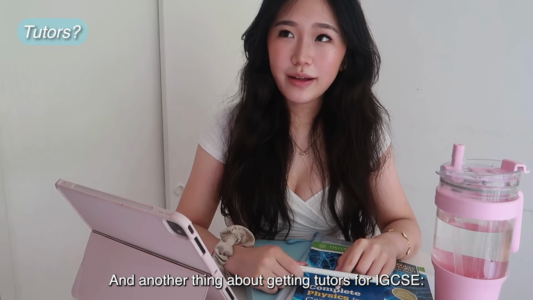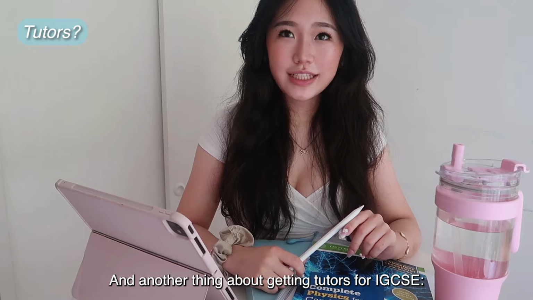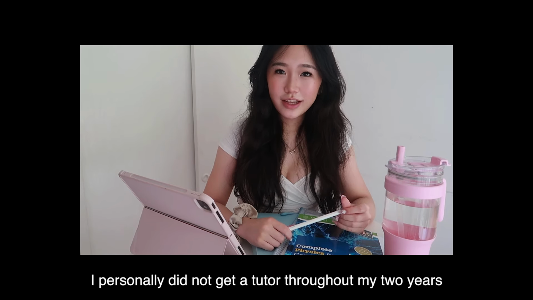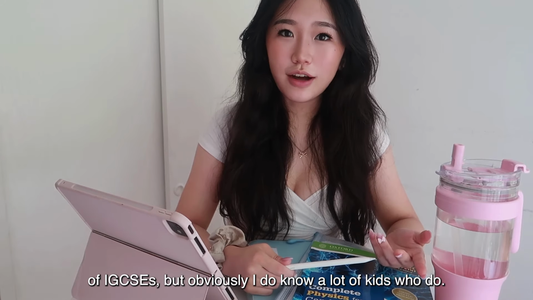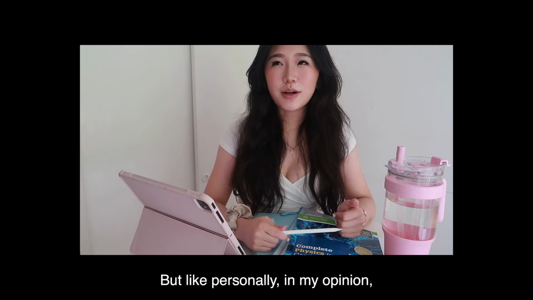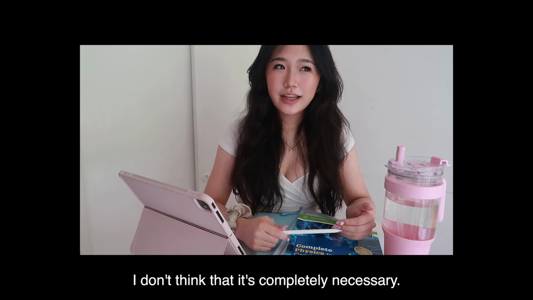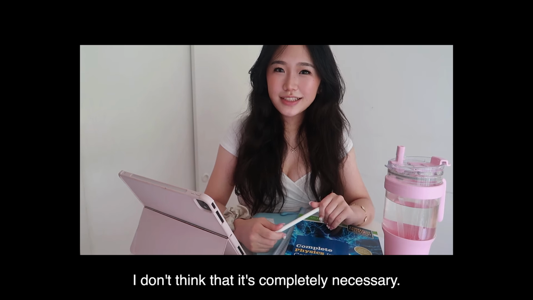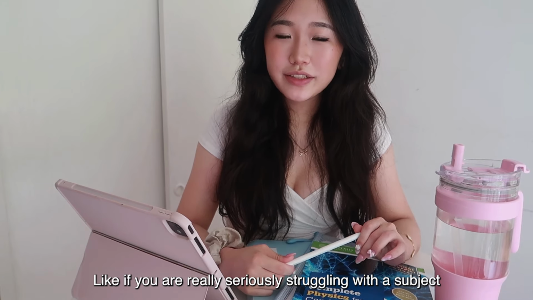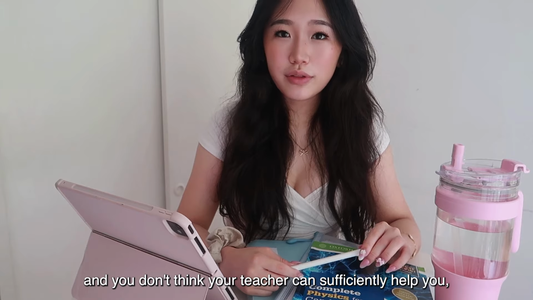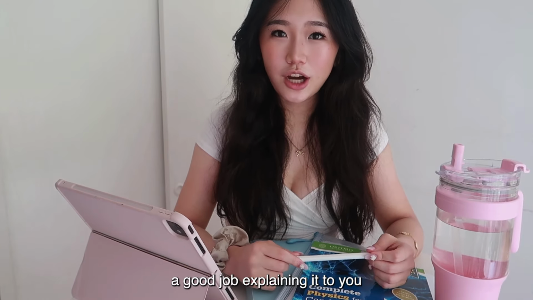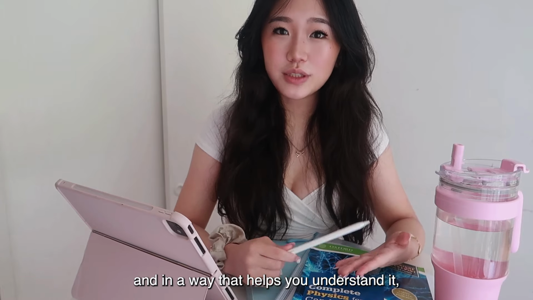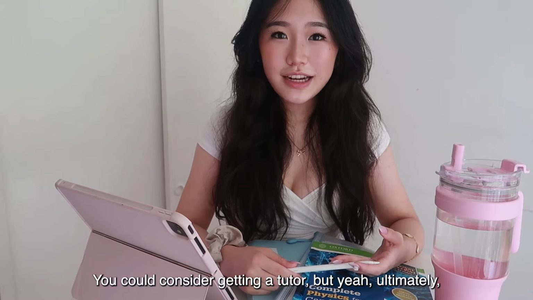And another thing about getting tutors for IGCSE, I personally did not get a tutor throughout my 2 years of IGCSEs, but obviously I do know a lot of kids who do. But personally, in my opinion, I don't think that it's completely necessary. If you are really seriously struggling with a subject and you don't think your teacher can sufficiently help you, or you don't think your teacher is doing a good job explaining it to you in a way that helps you understand it, you could consider getting a tutor.